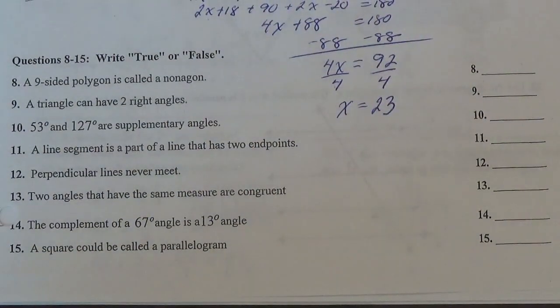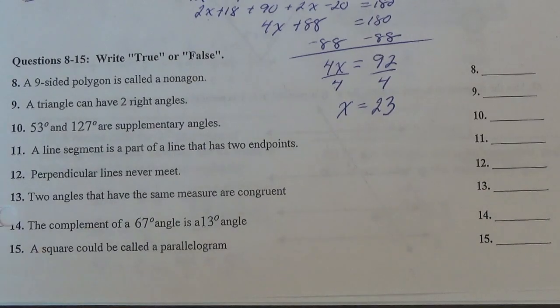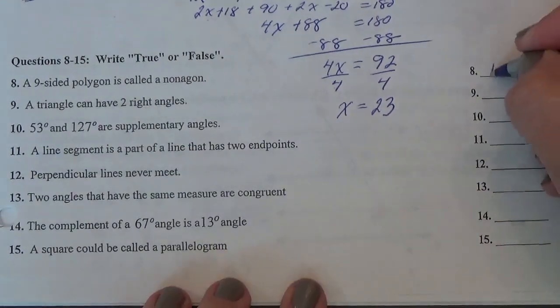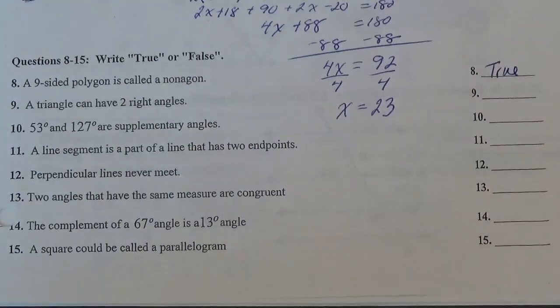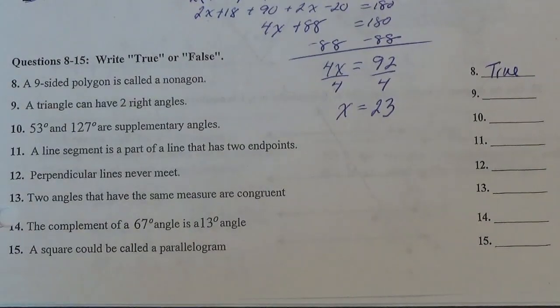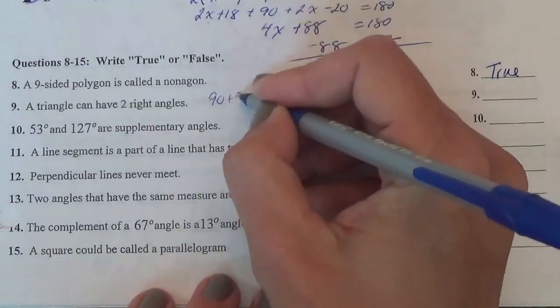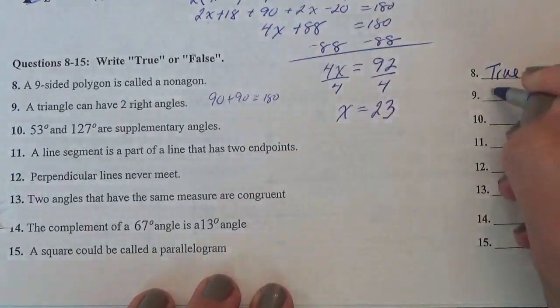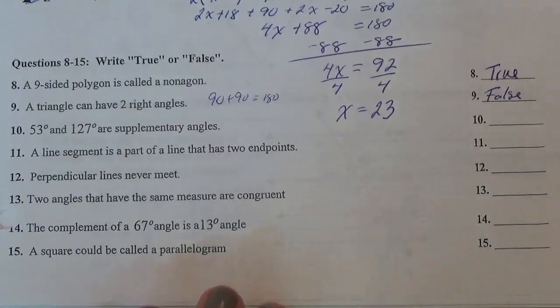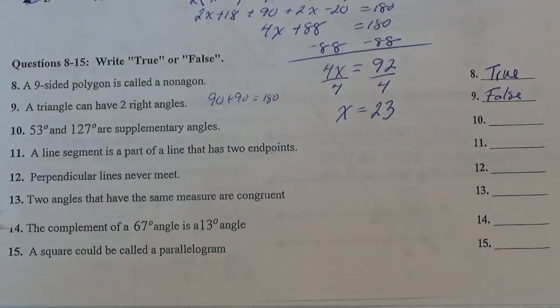All right, next section, true or false. 8, a 9-sided polygon is called a nonagon. We didn't go over that, but that's something you could look up. That's true. A triangle can have two right angles. Well, a triangle has to add to 180. So no, if you already have two angles, you're already at 180. So no, you couldn't have another spot there.